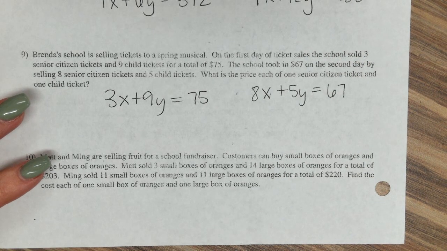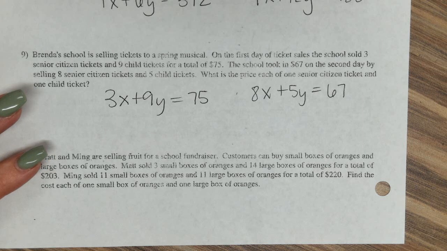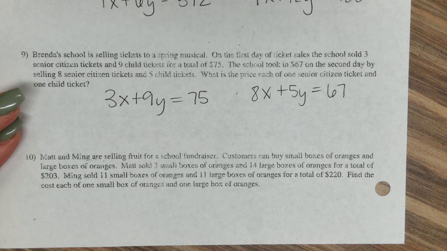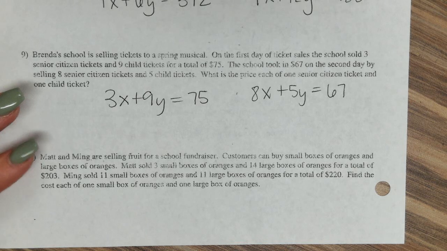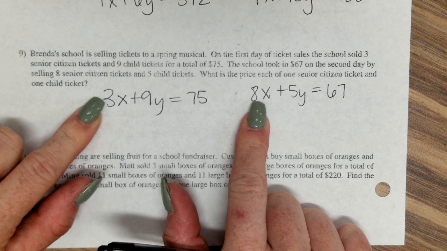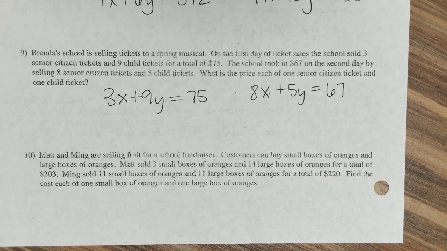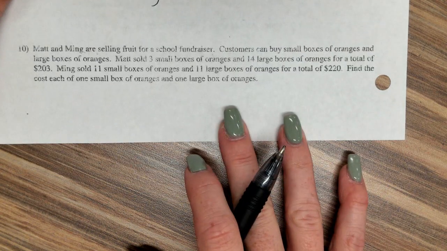Would y'all do elimination or substitution? Substitution? That's fine. If you chose to do elimination, could you make it work? Yes, but you would probably have to multiply both equations by something, right? Like I could do this times -8 and this times 3, and then they would both give me a 24. Does that make sense? So I would have to do both, but I'm fine with you doing either way. All right, last one we're going to set up together.